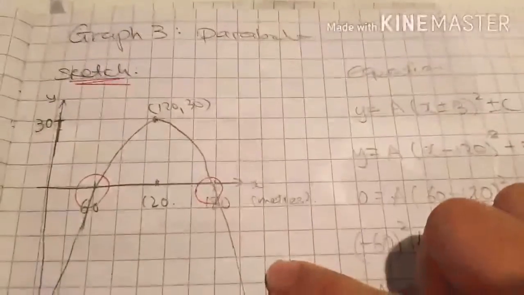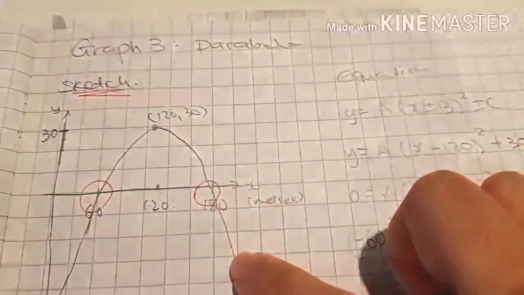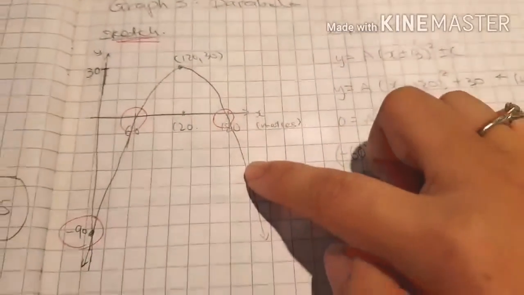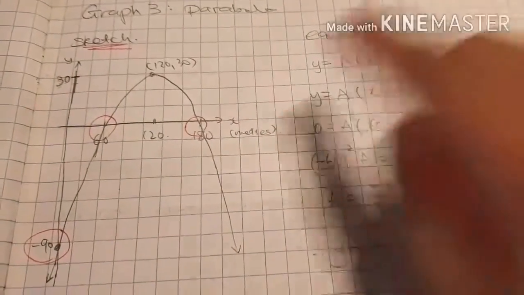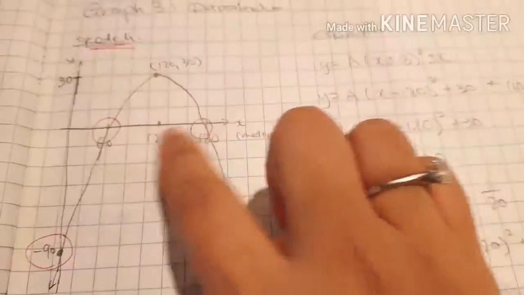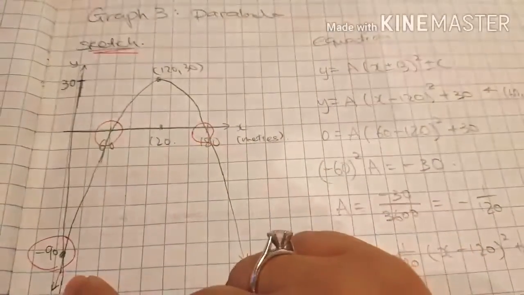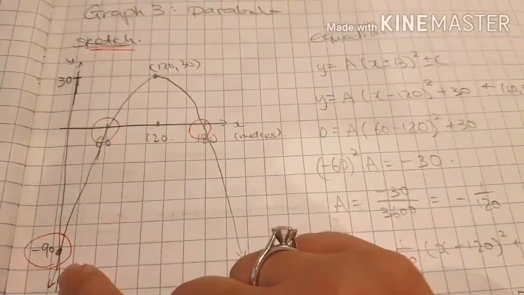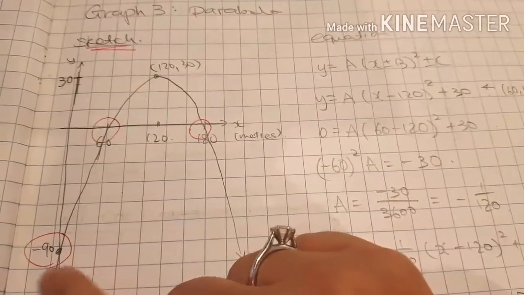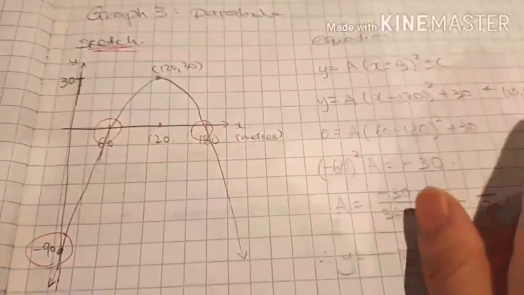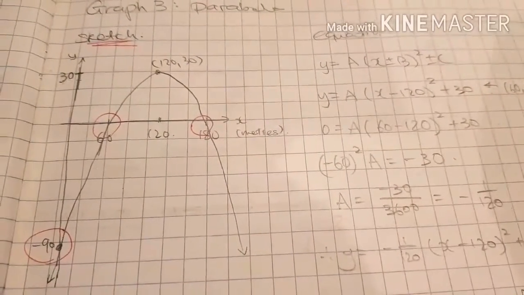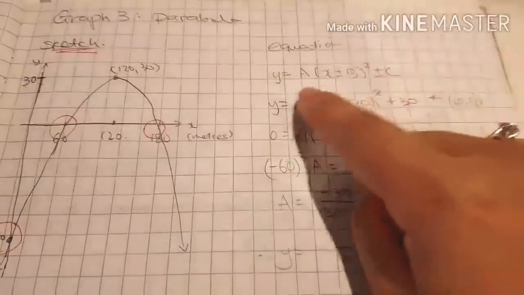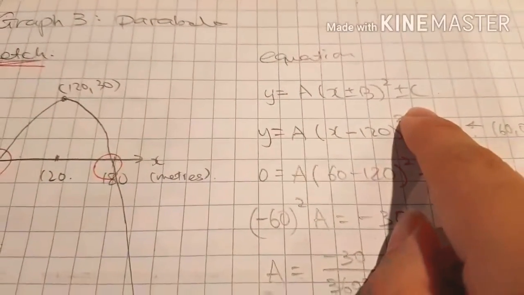I drew the sketch. I didn't draw up till there, but I extended. It's negative 90. Okay, please make sure it crosses both your x-axis and your y-axis. It doesn't need to be to scale. Okay, the graph just needs to look symmetrical and pretty, which is a parabola looking shape, right? Okay, so that is my equation.